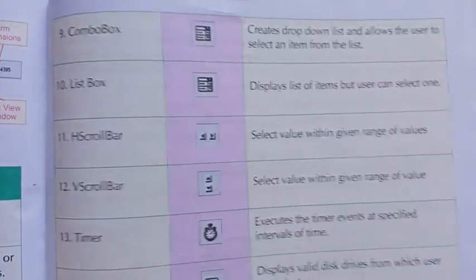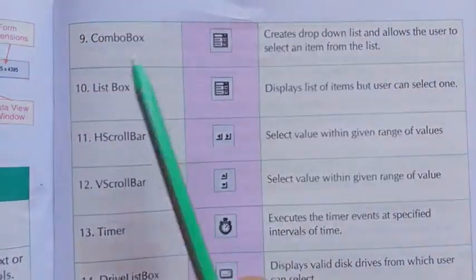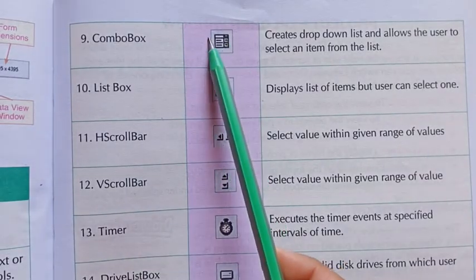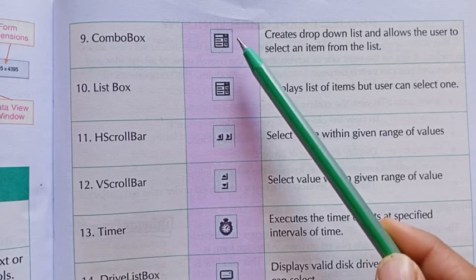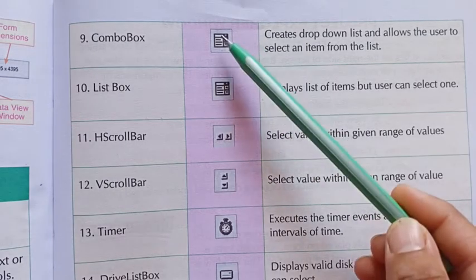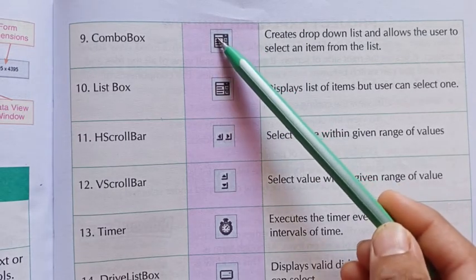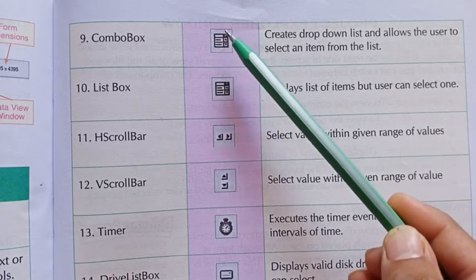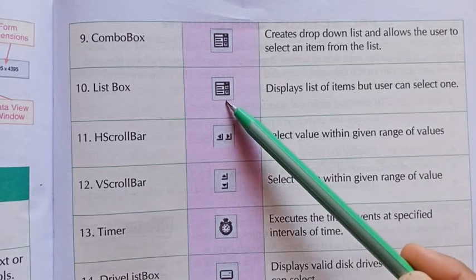Continuing with the controls, now we have another control, that is the combo box. Combo box is going to create a list for you for a number of choices. You can choose out of the list, as well as it is going to give you a box where you can do the entry also.